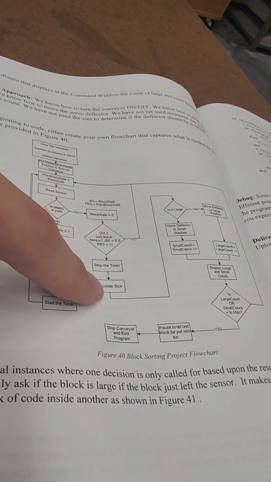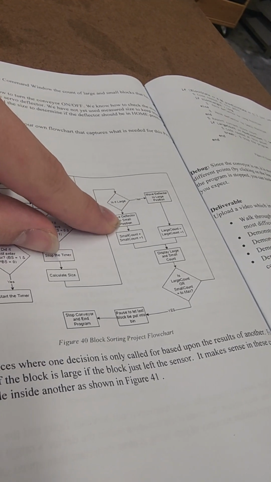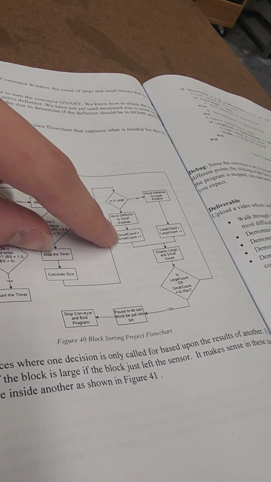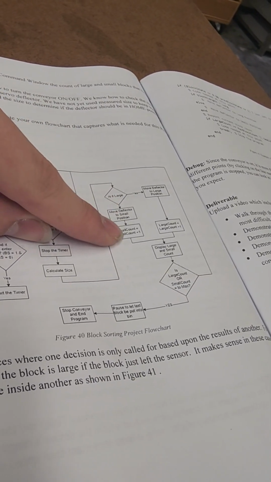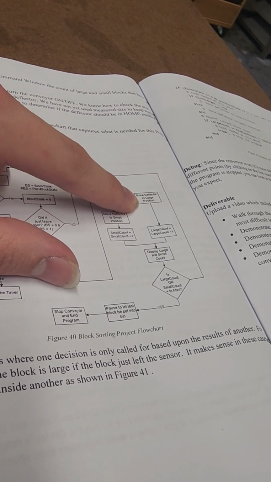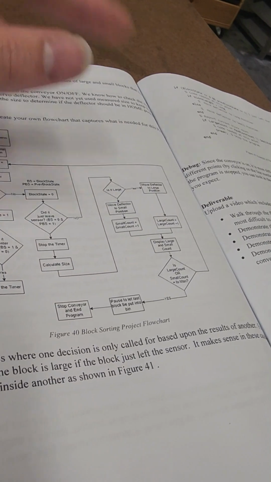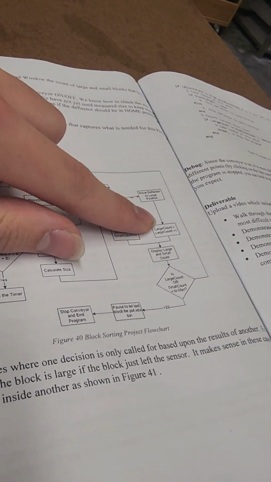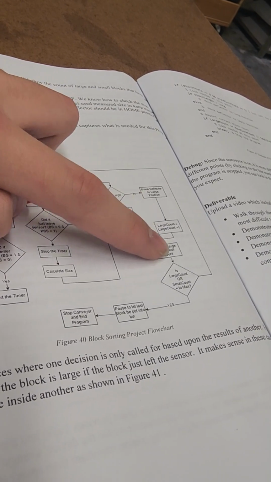Stop the timer. Calculate the size. If it's a small block, the deflector will remain open, pushing it into the right position. If it's a large block, the deflector will flick outward like this, and push it into the other zone. Both will result in their respective counts being increased.